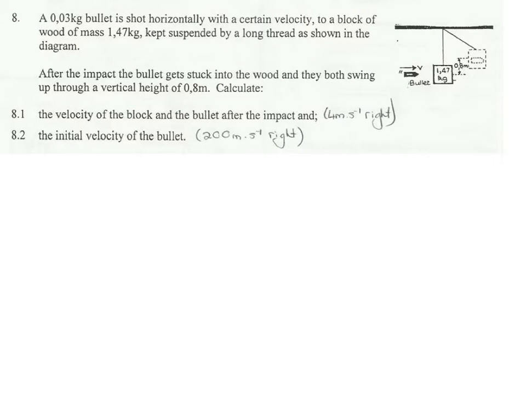We've now got a 0,03 kilogram bullet. Nice for them to have converted it already for you, yay. It's shot horizontally with a certain velocity into a block, and we've got the mass of the wood, and it's suspended, so it's standing still to start with. After the impact, the bullet gets stuck in the wood, and they both swing up 0,8 meters. So what was the velocity of the block and the bullet after the impact?